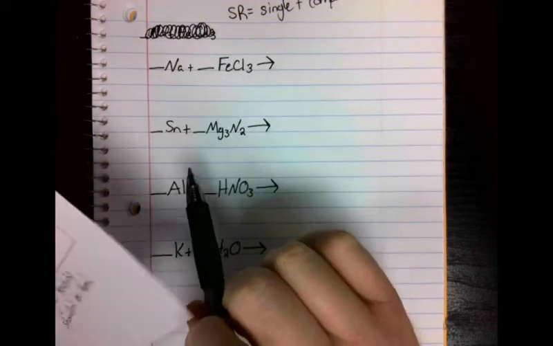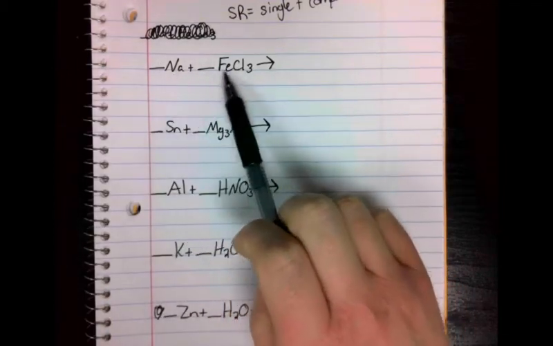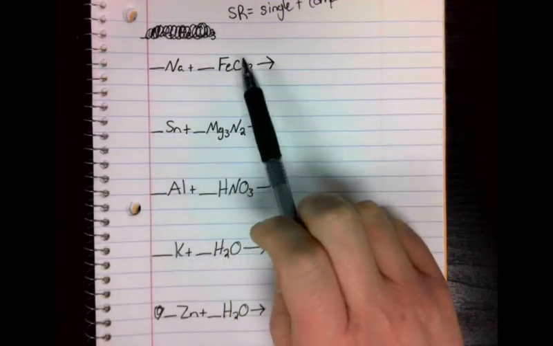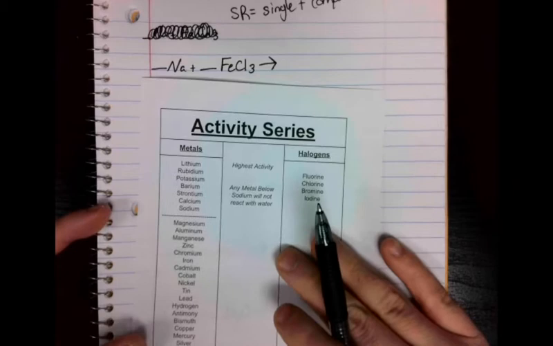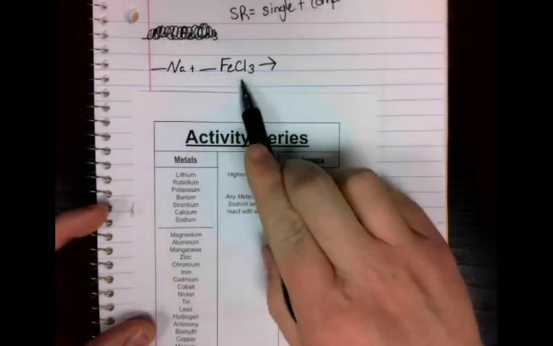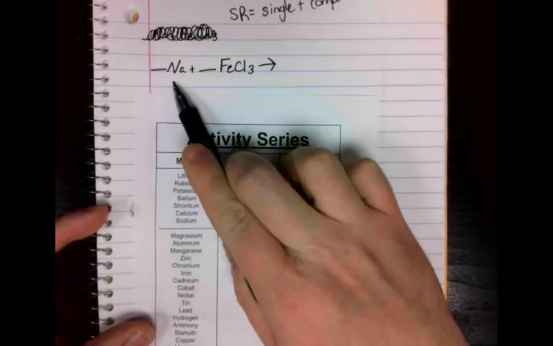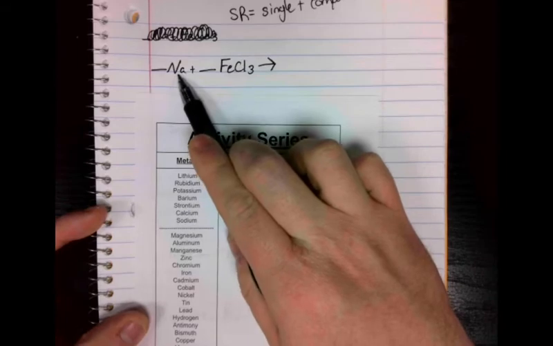We know we have a single replacement reaction. So here we have Na plus FeCl3, single thing plus compound. That tells us it's a single replacement. Now, before we actually start anything, we have to check our reactivity series, and we have to find both of these elements. Now, to figure out which ones you care about, Na is a metal, which means we're going to be using the metals column of our activity series.